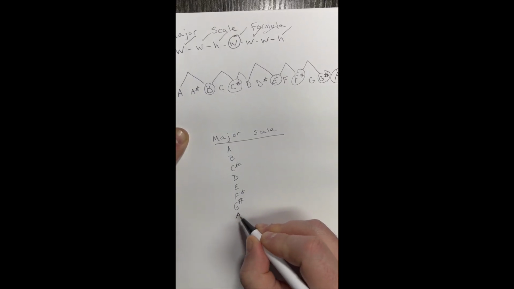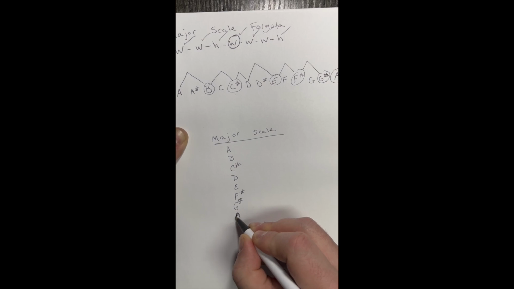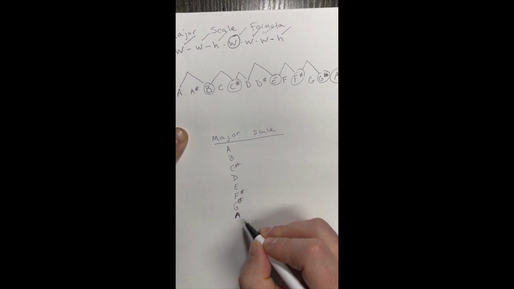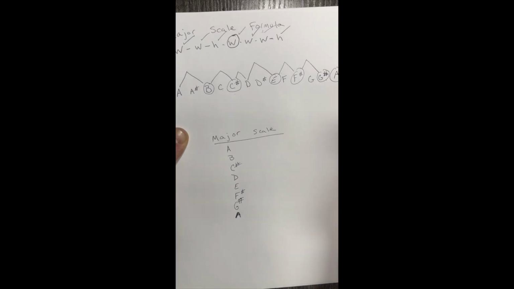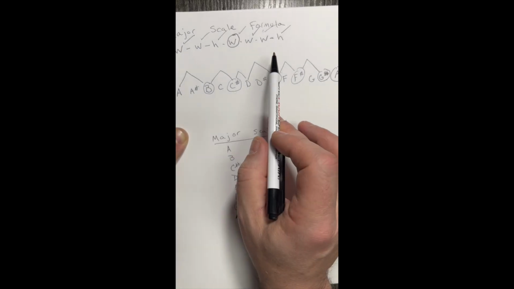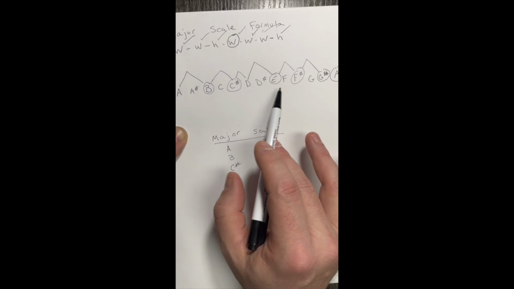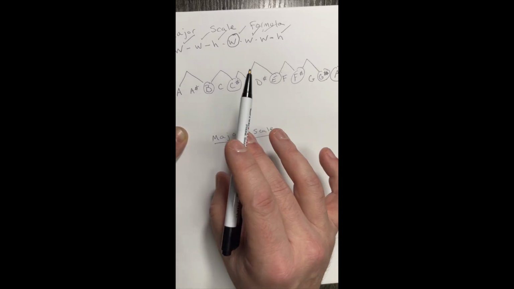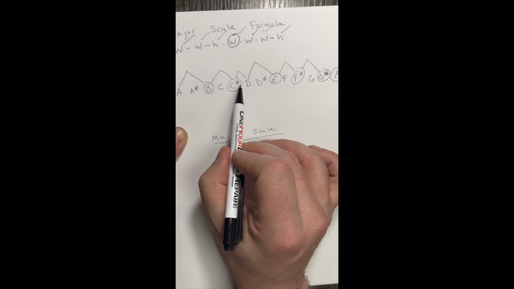So if you ever do this, and I recommend trying this especially if this is new to you, get a sheet of paper, write down your major scale formula, and then write out the chromatic scale. Write it out from whichever letter you want to start from.